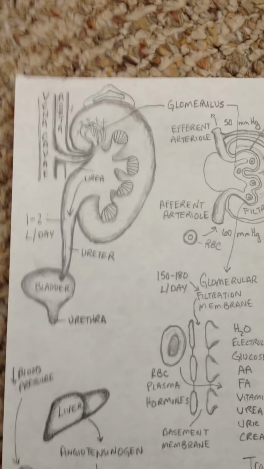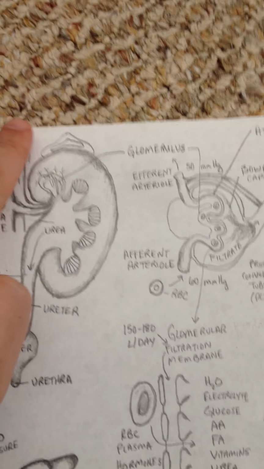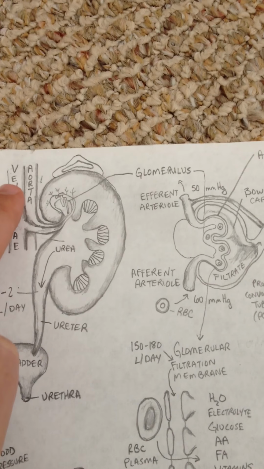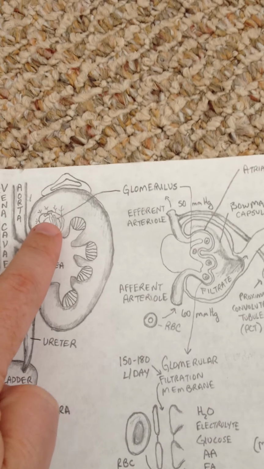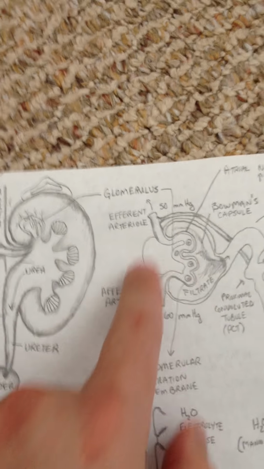Talking about the renal system. What is the renal system? It's a filtration system. Here it comes from the aorta, filters the blood, and then puts it back through the vein or the vena cava. What happens right here is the main key ingredient in the glomerulus region.